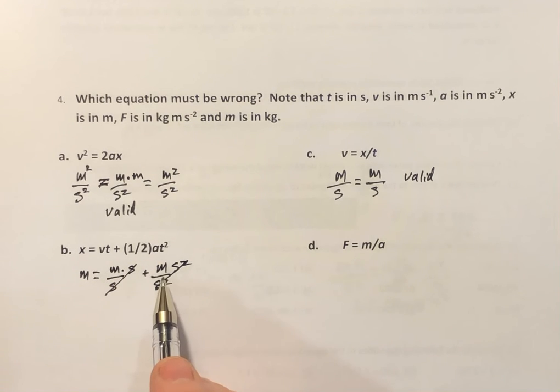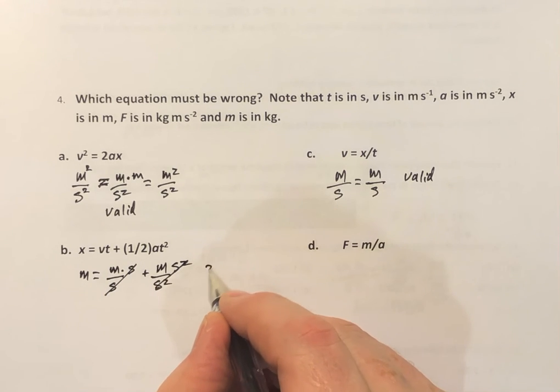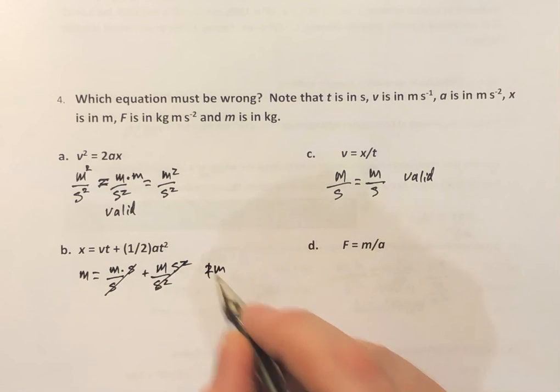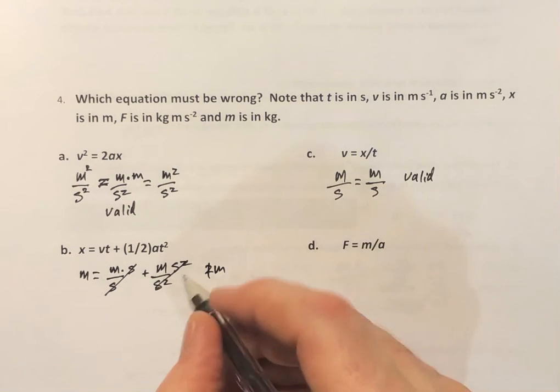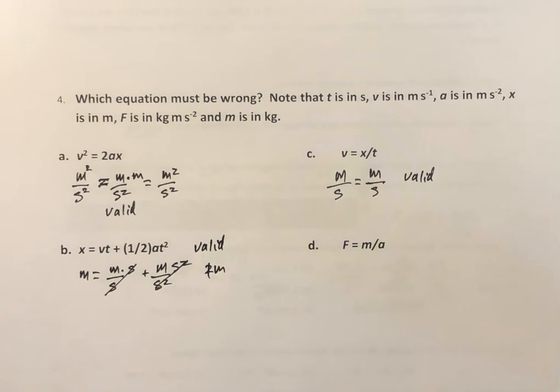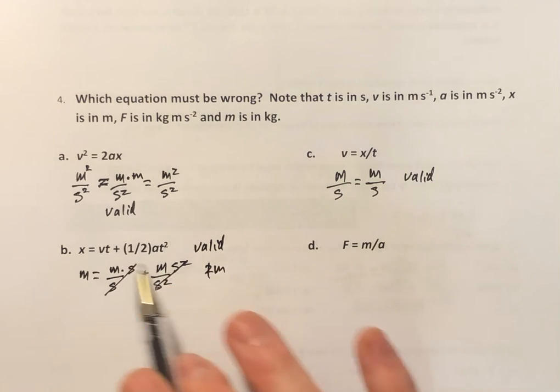Now this is 2 meters, right? But actually, when you look at this 1/2 right here, it would be 2 meters times 1/2, which means 1 meter. So this is actually valid. So it's meters equals meters, which is a valid entry. Okay, so I guess in this case it was useful to have that number in there.